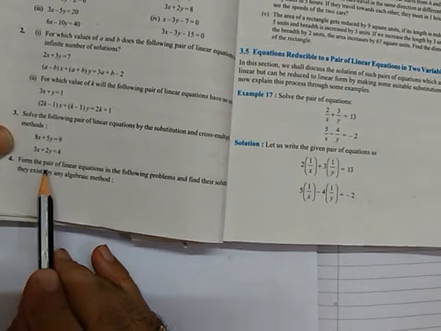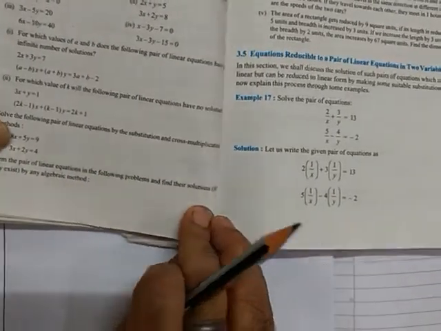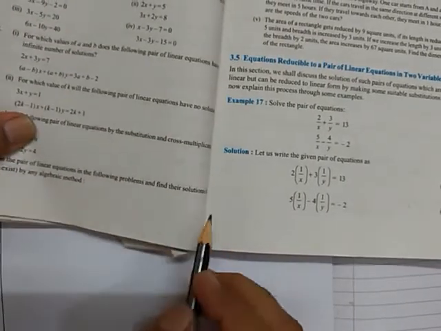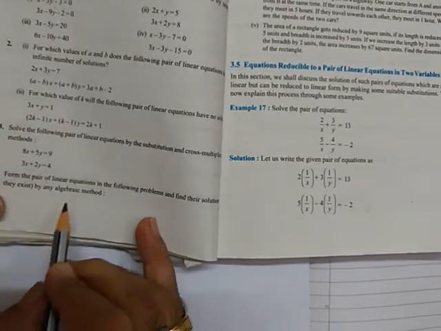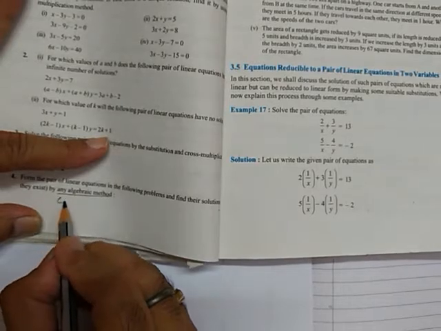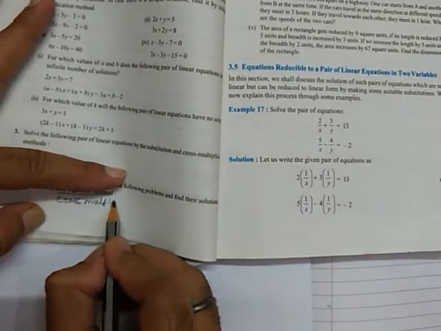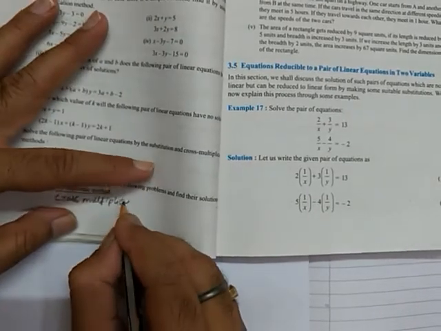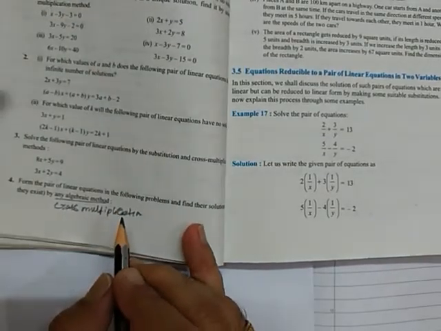Here there's a fourth question. It says, from the pair of linear equations in the following problem, find their solution if they exist. The most important thing is if they exist, by any algebraic method. But here you will do all these problem sums by the cross multiplication method, not any algebraic method. Is that clear? So here let's take up the first question.